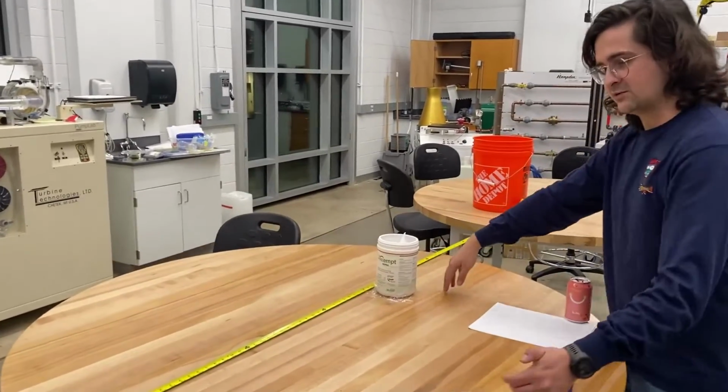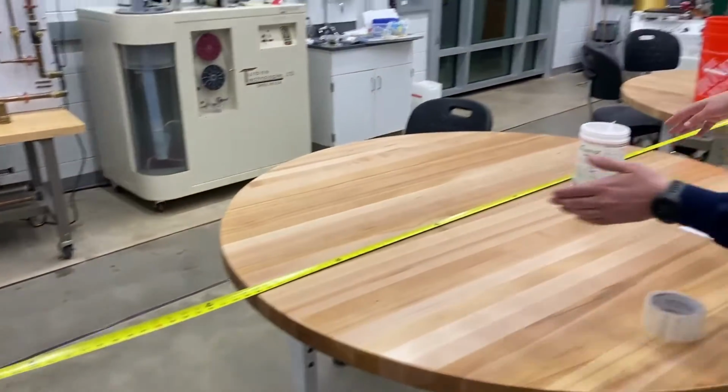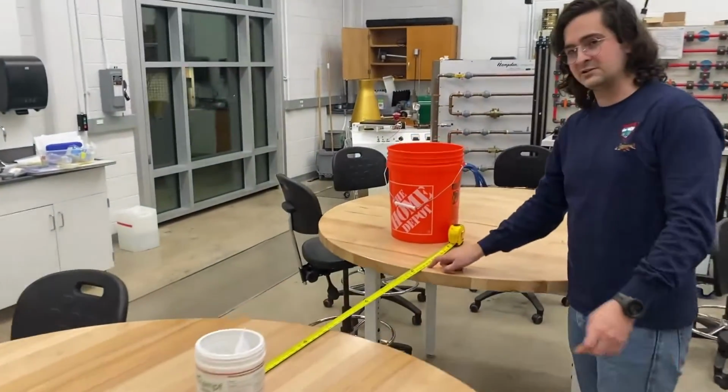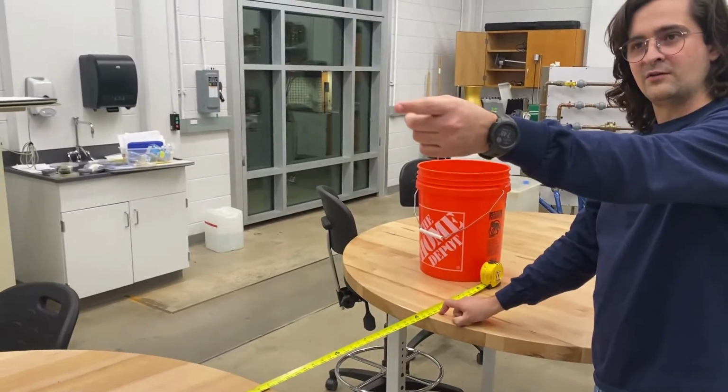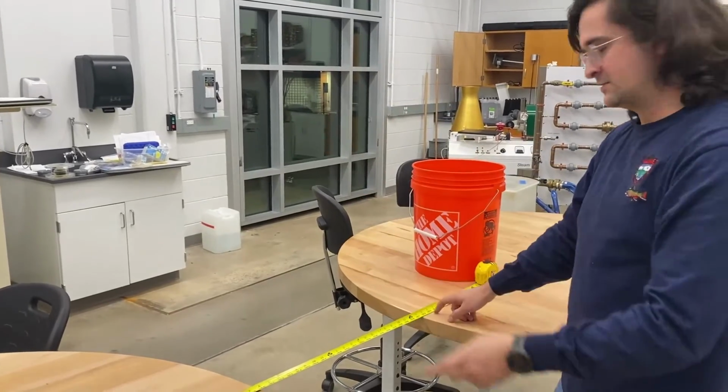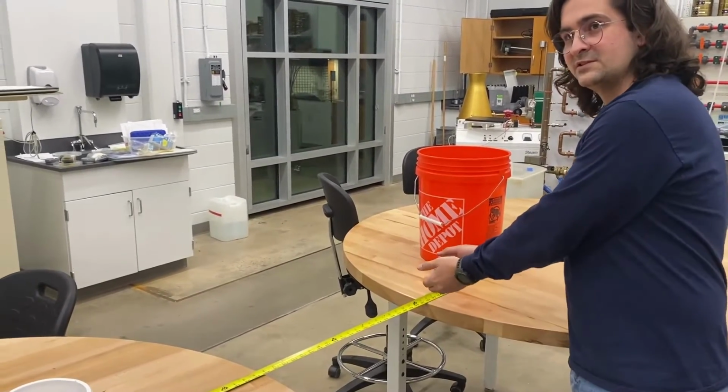And then, so if we take the difference between 32 and 81 to 123 inches, 3 pounds of weight in our counterweight should get us to 123 inches. So let's see if we can make that happen.